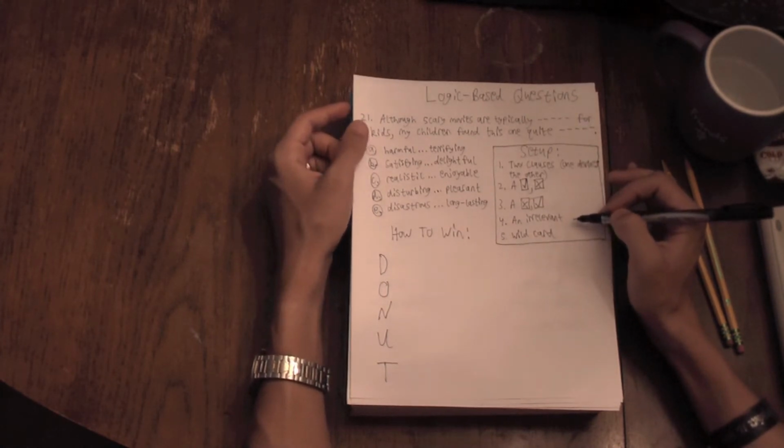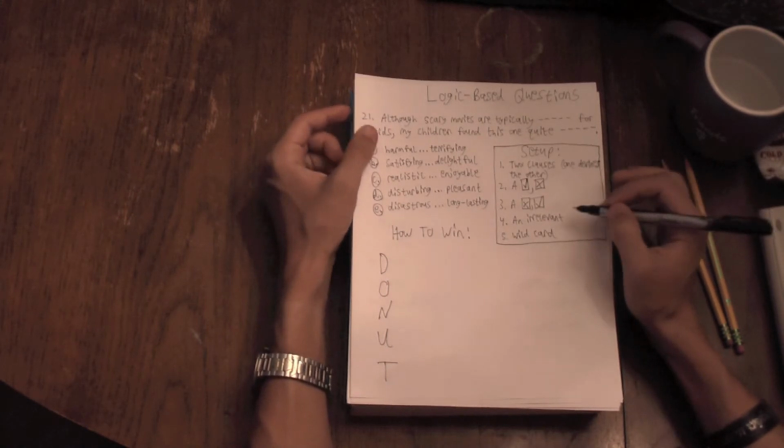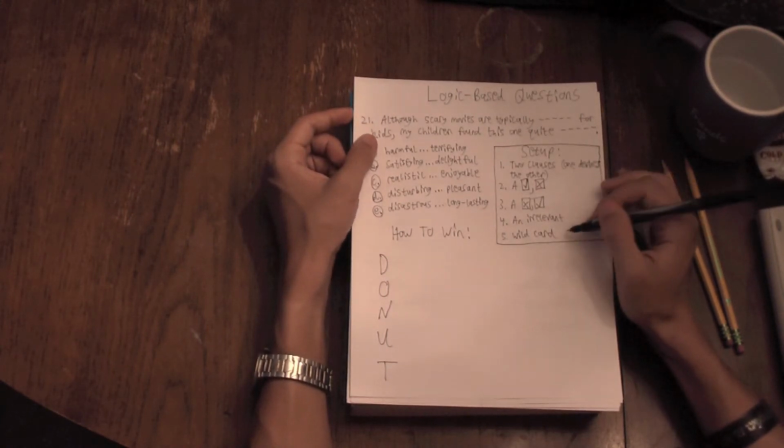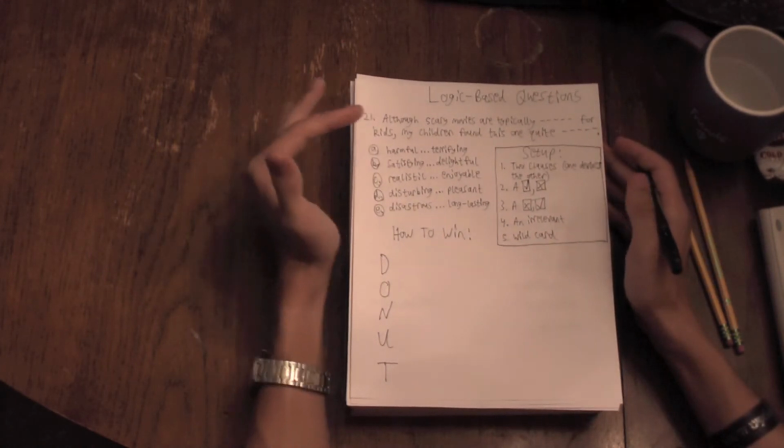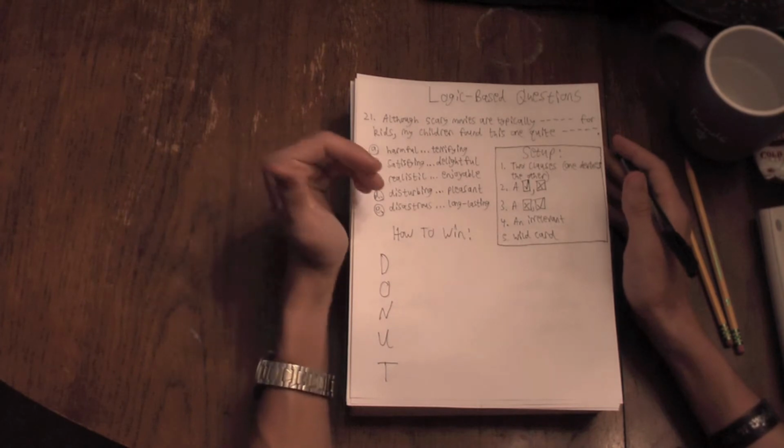It's not wrong, but it doesn't make sense in the sentence. It doesn't apply to one of the other terms. And then there's going to be, you know, a random one in there. Let's illustrate that with this question. Although scary movies are typically blank for kids, my children found this one quite blank.